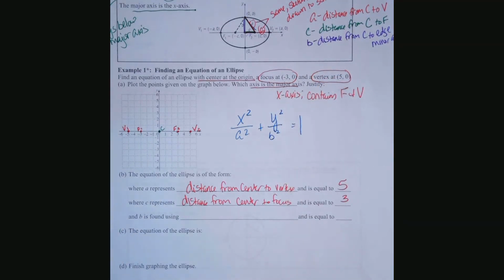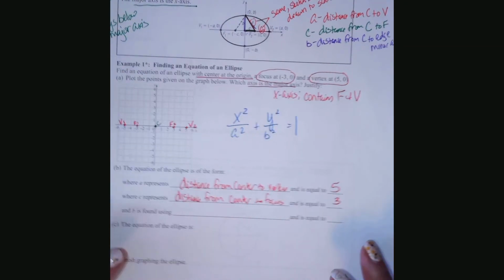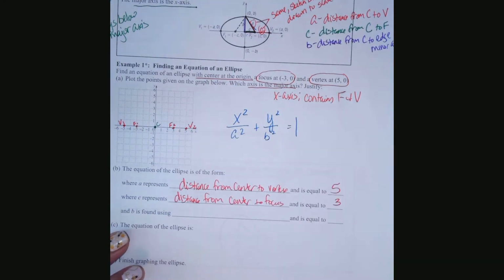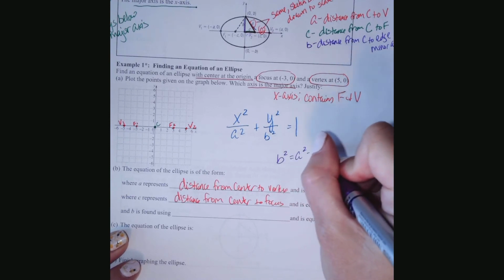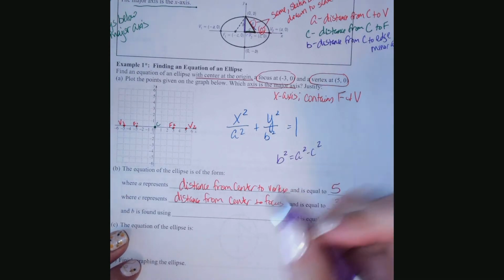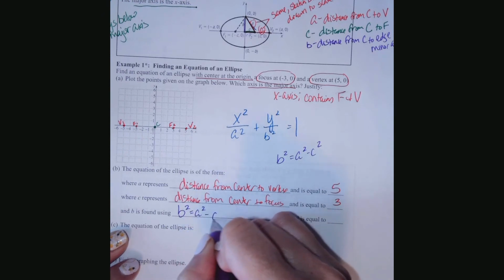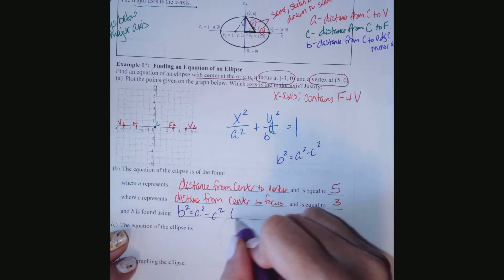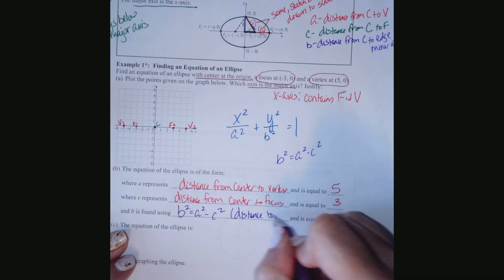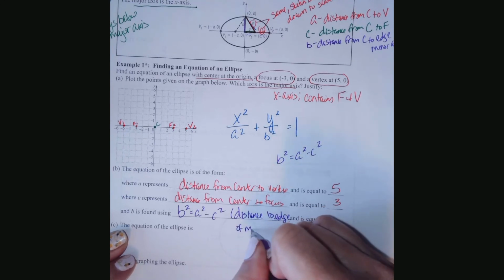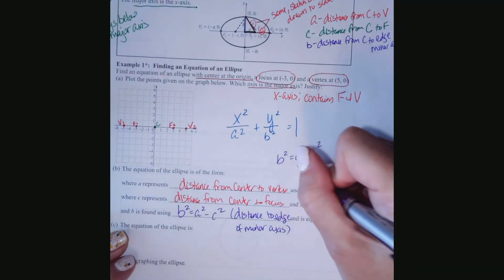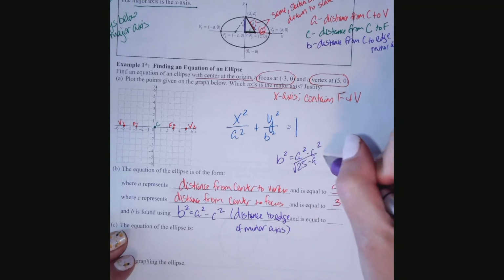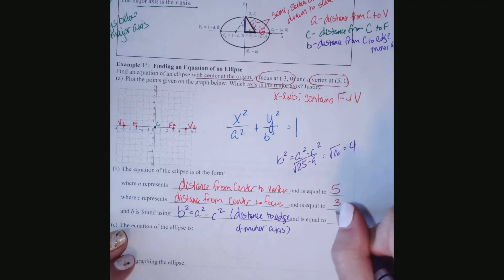I've already got a, I need to find b, that distance from the center to the edge of the minor axis. I'm going to find b by using b squared equals a squared minus c squared. So b squared equals a squared minus c squared allows me to find b. B is the distance to the edge of the minor axis. So for this case, I've got 25 minus 9. Square root of 16 is 4.